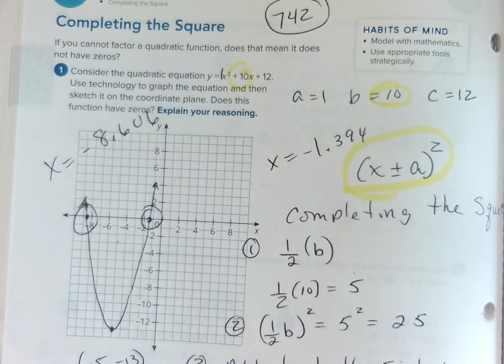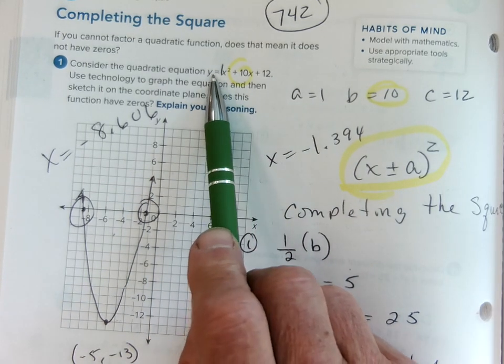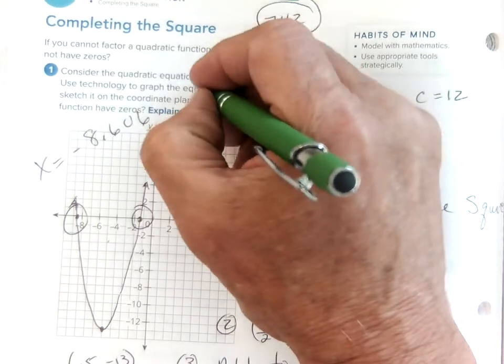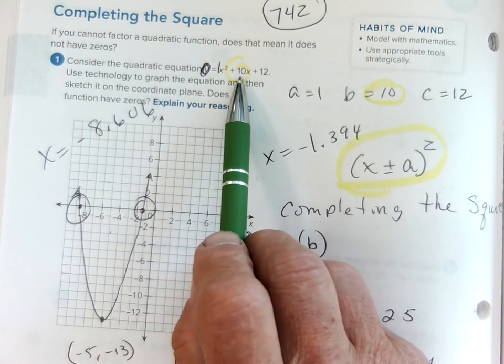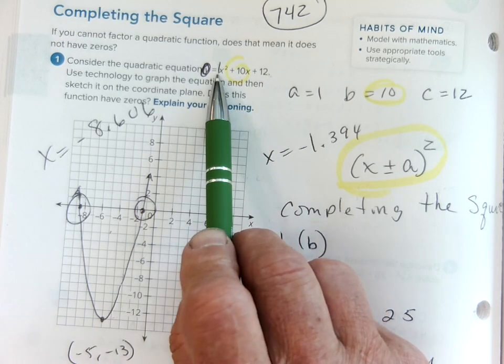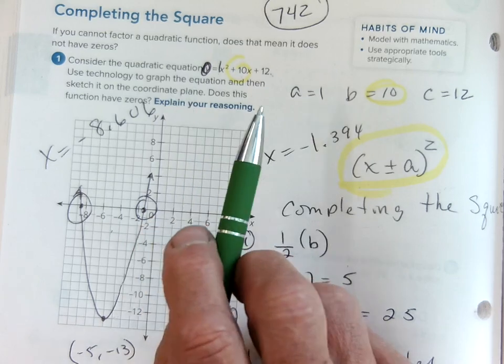So it's a step called completing the square. You take a look at the trinomial and set it equal to 0. We've got 1x squared plus 10x plus 12, so our a would be 1, our b is 10, and our c is 12. So here's how you complete the square.